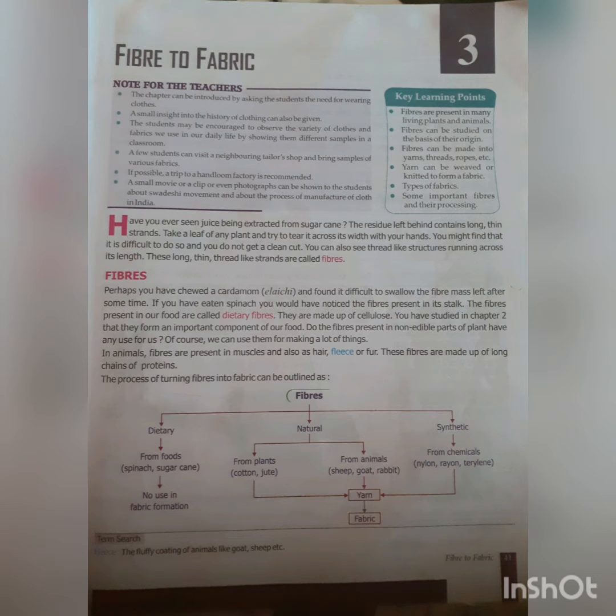Whatever fibers we get from the non-edible parts, we can use for making lots of things, okay. We can also get fibers from animals, which are not edible, but we can make so many things from them.